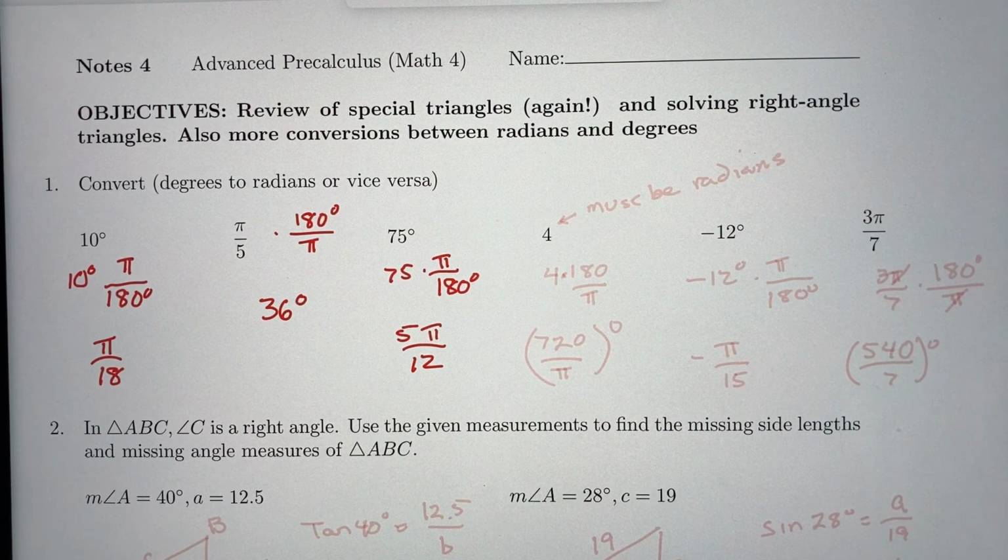When I was saying pi normally cancels, what I was thinking about is a problem like this. This must be 4 radians because it doesn't have a degrees sign. That's why you're supposed to be careful about writing the degrees sign all the time. It must be radians, and it's a weird number of radians, so it's going to turn into a weird number of degrees. So multiply by 180 over pi, you just end up with 720 over pi.